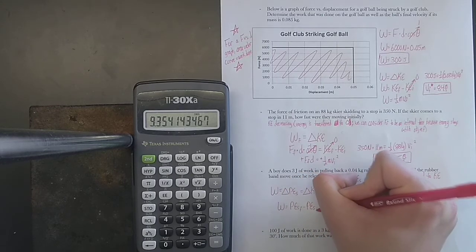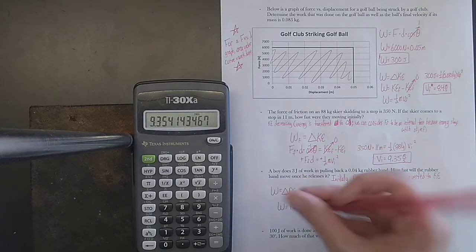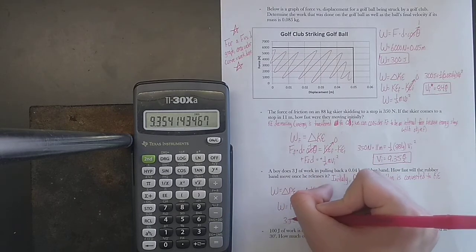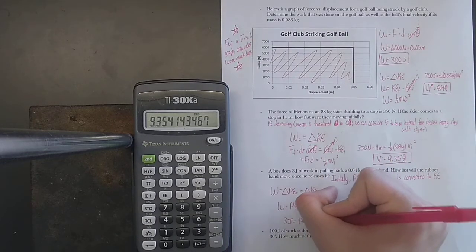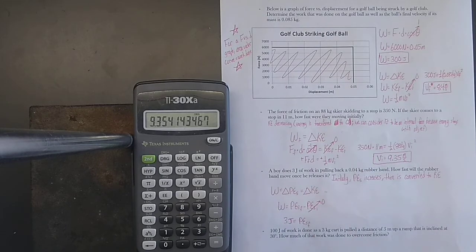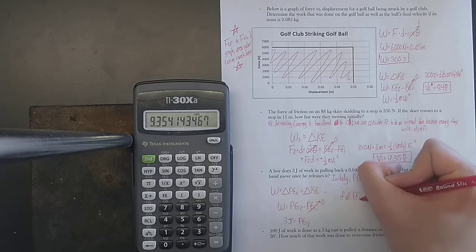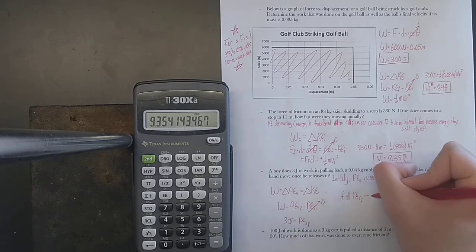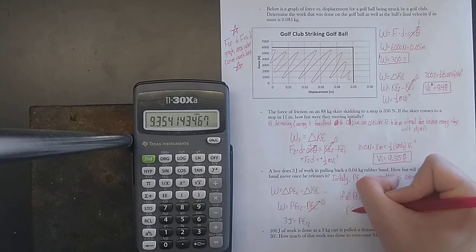Initially, the rubber band probably wasn't stretched, so the work that was done, which is 3 joules, that 3 joules of energy is equal to the final elastic potential energy. That's how much potential energy was stored. But then, if all of the final elastic potential energy gets turned into kinetic energy, we could write something like this.